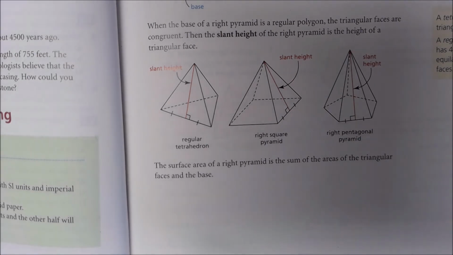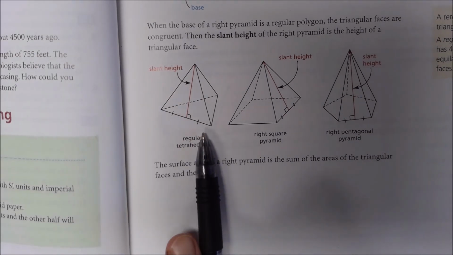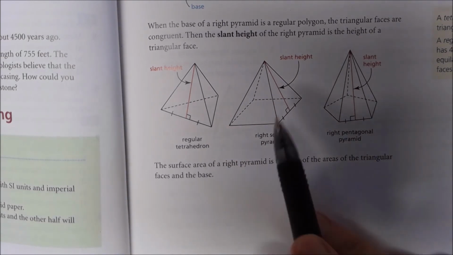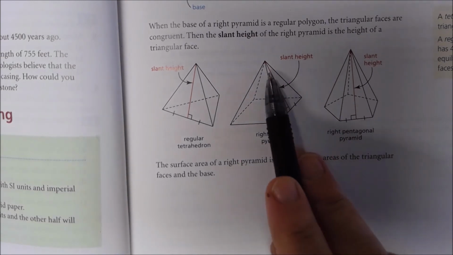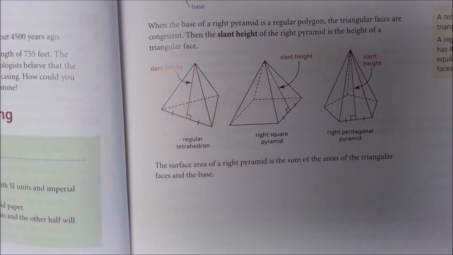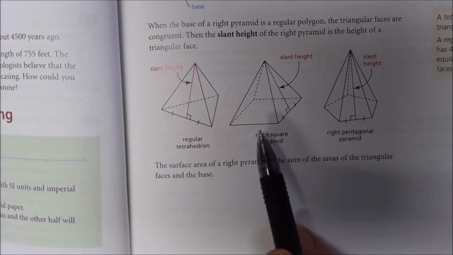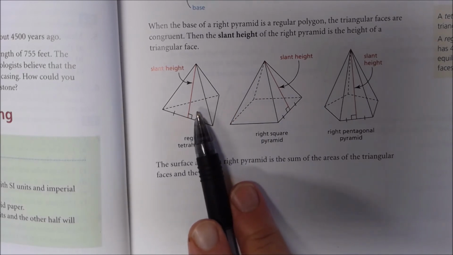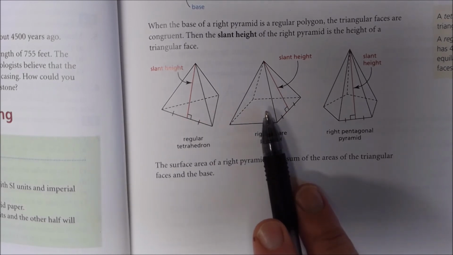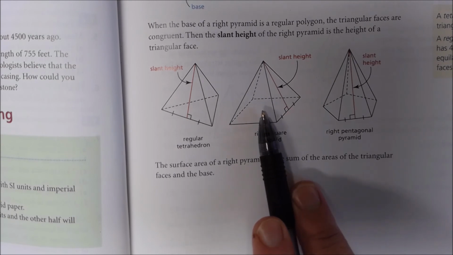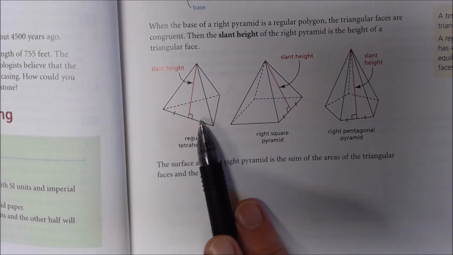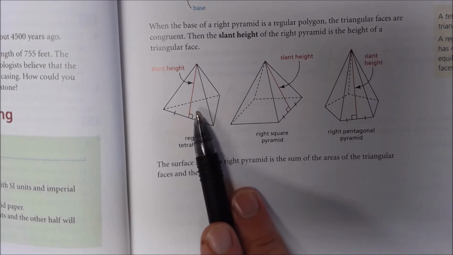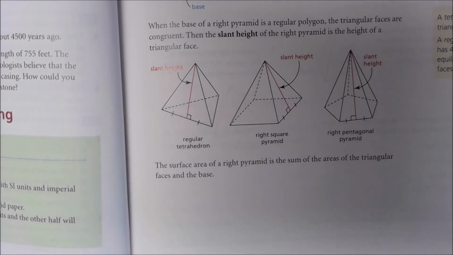But here we have a triangle, a square, and a pentagon. You would proceed to figure out the area of each triangle, and then the area of the bottom, which here would be another triangle, or here a square, so simply length times width. The triangle on the bottom would be calculated in the same way as all the other ones, and then you get your total surface area.